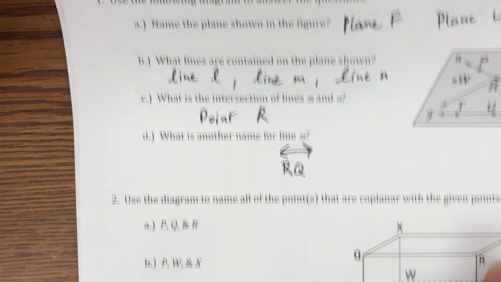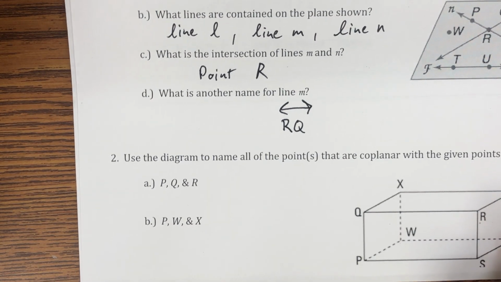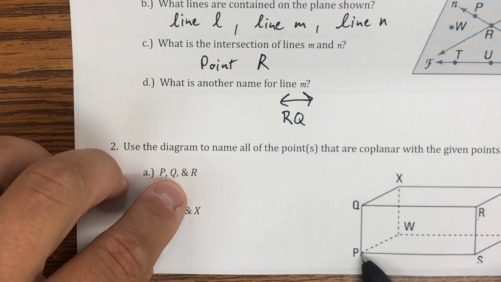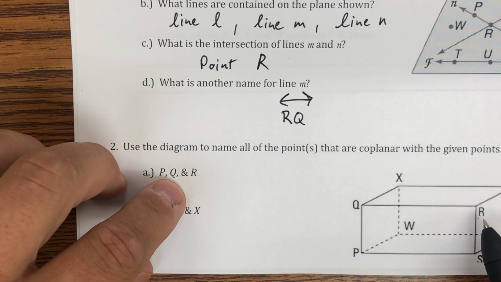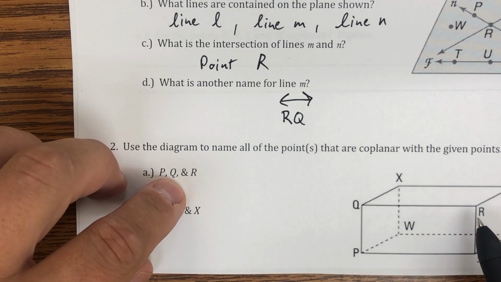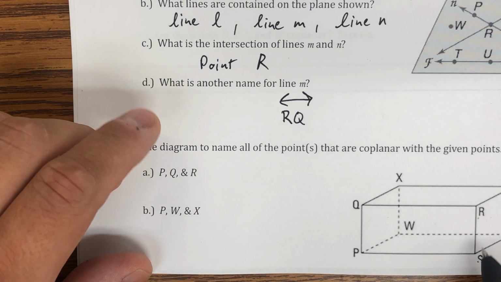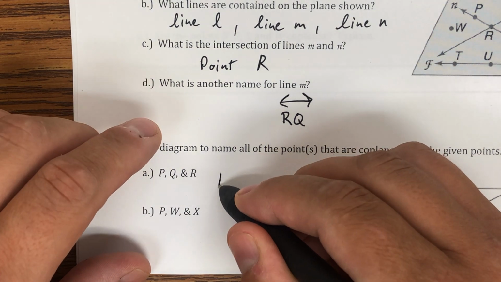All right, use the diagram to name all of the points that are coplanar with the given points. So let's see here, I have points P, Q, and R. P, Q, R. So that means I'm talking about the plane in front. The only other point that I see on the plane in front is point S, so S is coplanar with those.